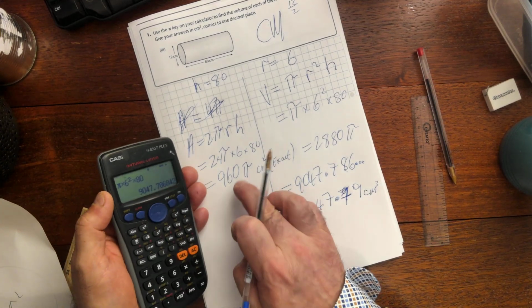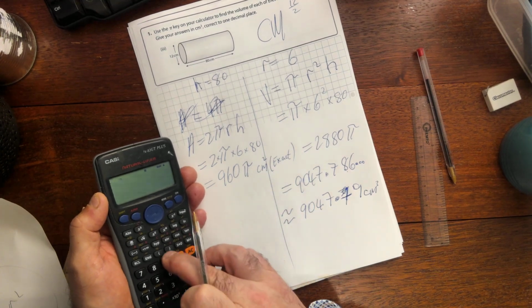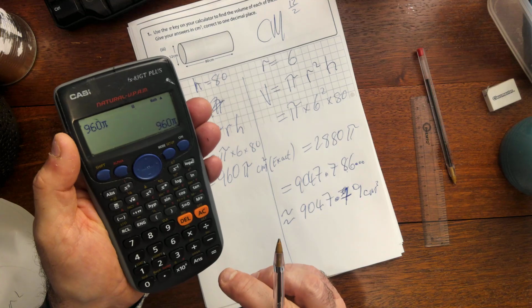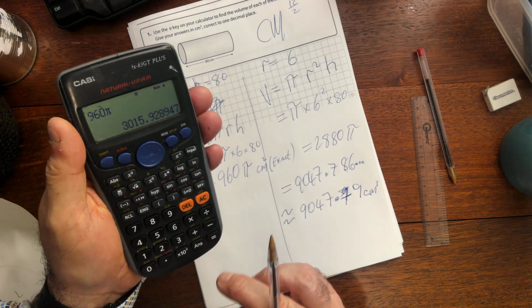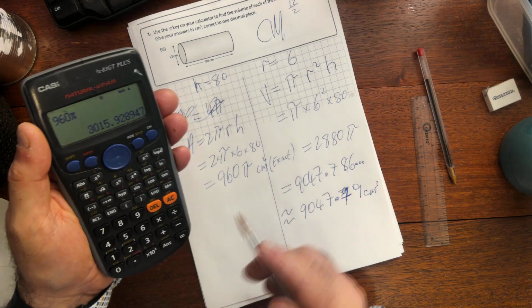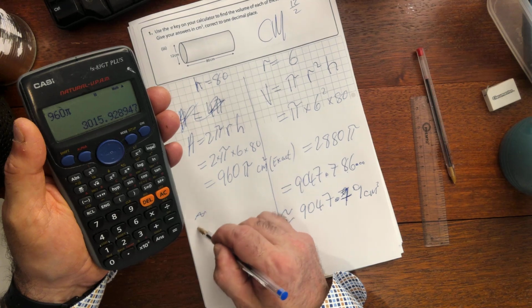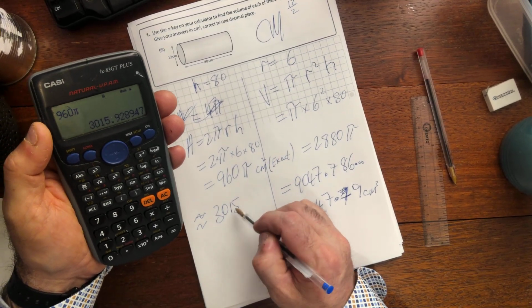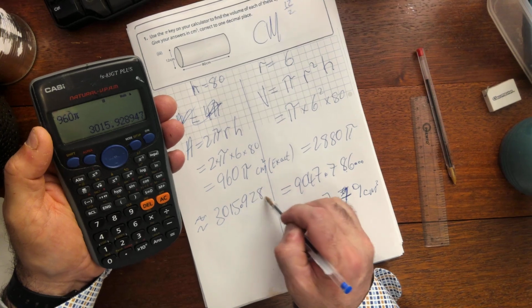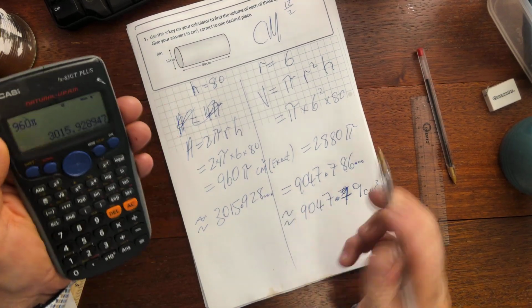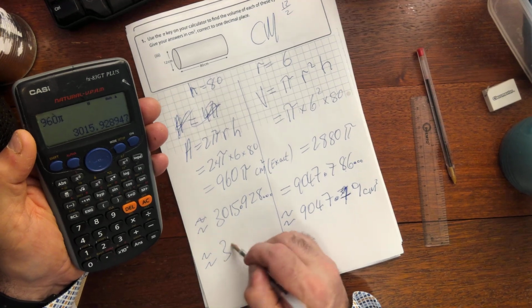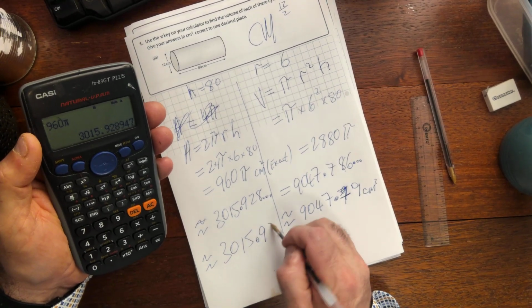Oh yeah, now we're going back to do this, so we're just clearing and we're quickly keying in 960 pi. Forgot shift equals. It's okay if you use the SD button as well, same thing, approximately equal to 3015.928, and despite the fact that that next one is a 9, it doesn't matter, is approximately equal to 3015.93.